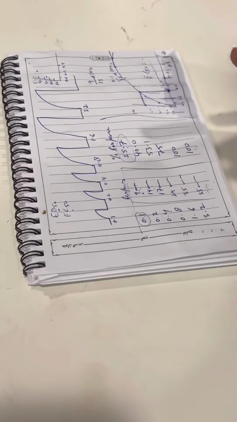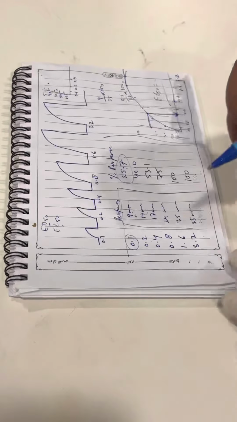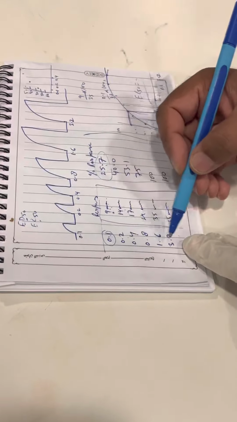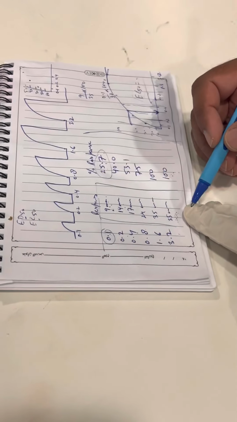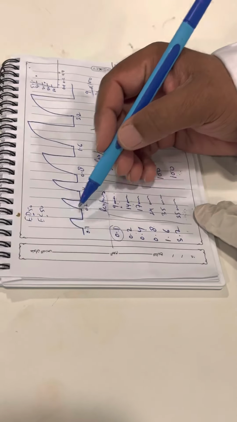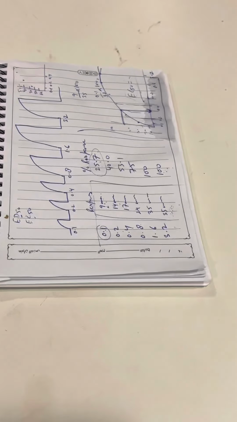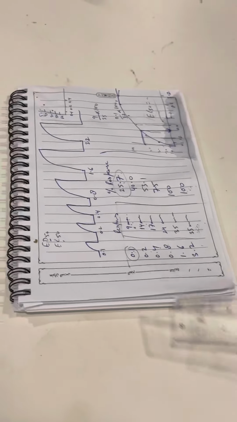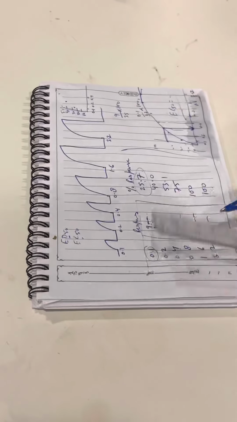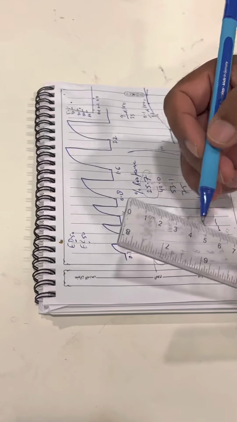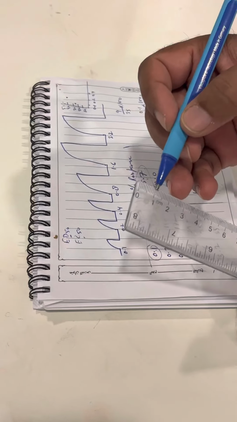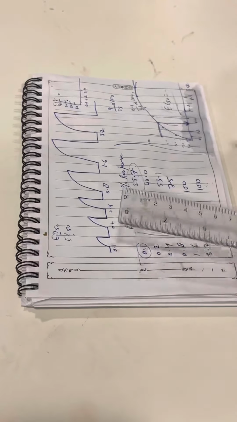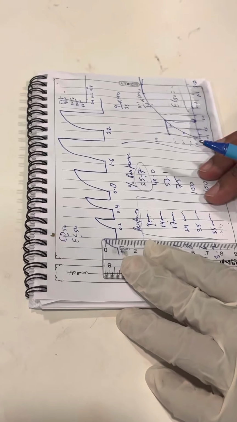This is your dose response curve. From this you can make two columns: one is the doses and the second one is the response. This response you can measure by using the ruler. Here they are in centimeters, 1, 2, 3, 4, and in 1 centimeter you have 10 millimeters. So measure this one.